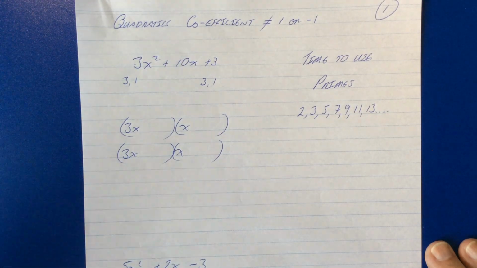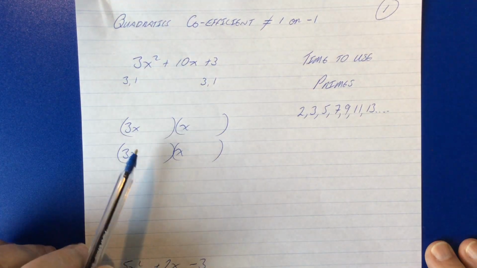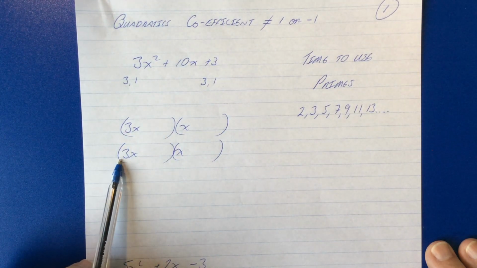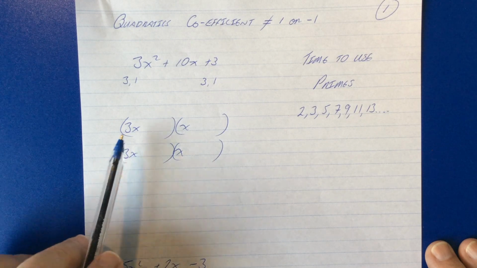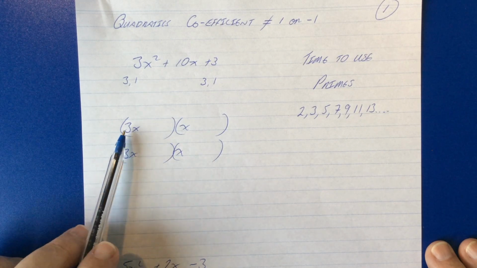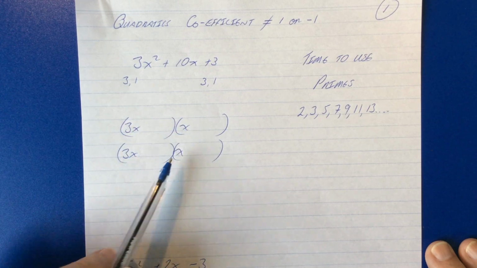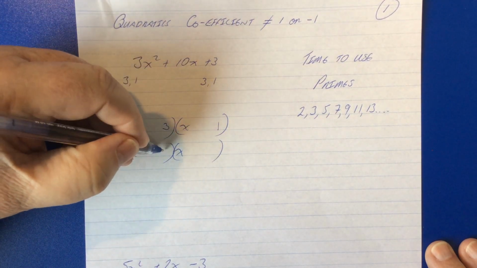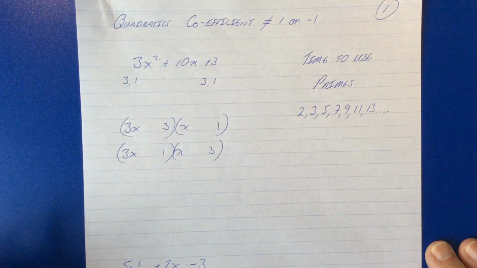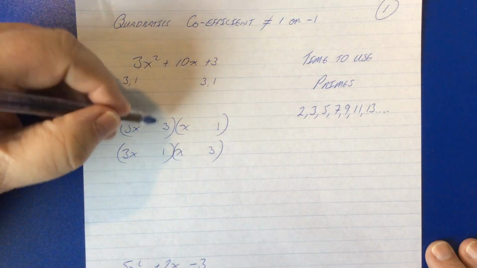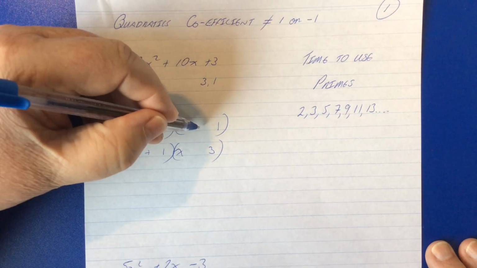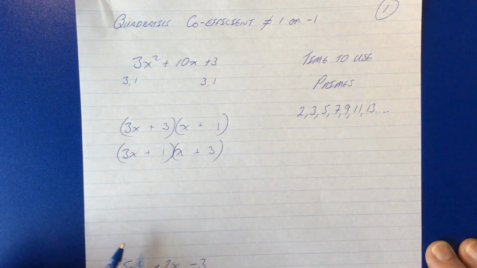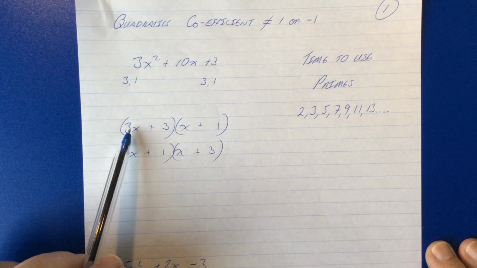So let's go ahead and try. I've already set out a couple of brackets. You do this by trial and error, or I do anyway. Set out a couple of brackets with 3x here and x here. And what we're going to do is put 3 there and 1 there and 1 there and 3 there. This is entirely positive, so we can put positive signs throughout this. And let's just see what we get.